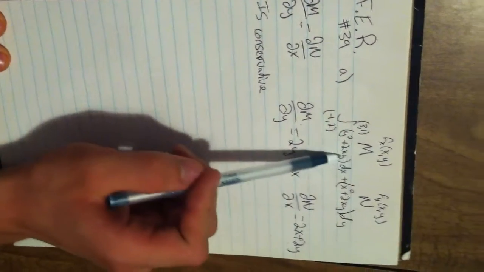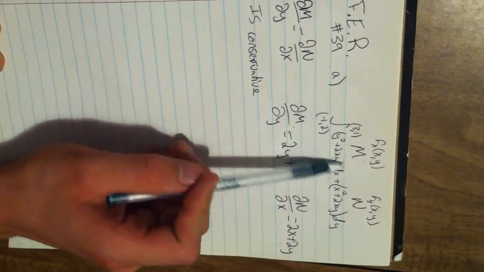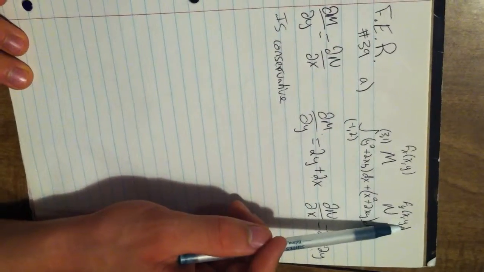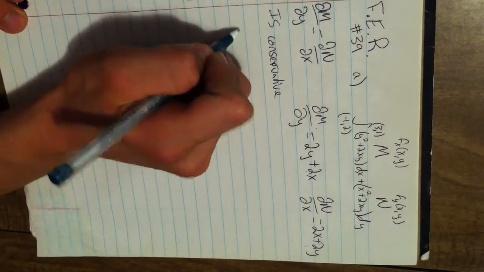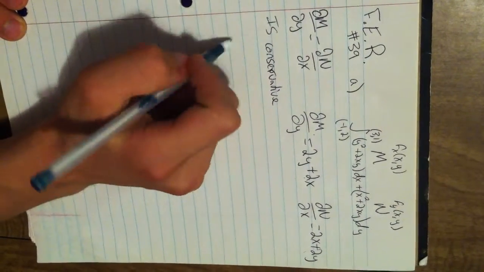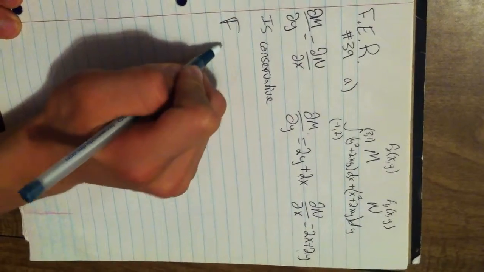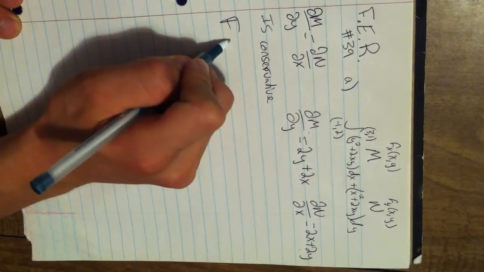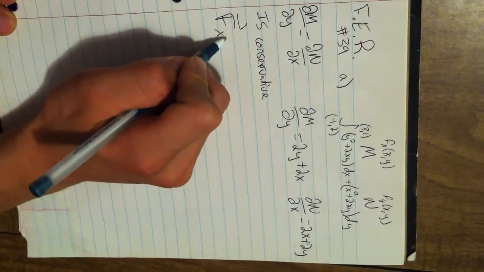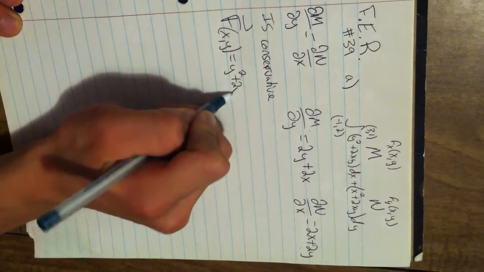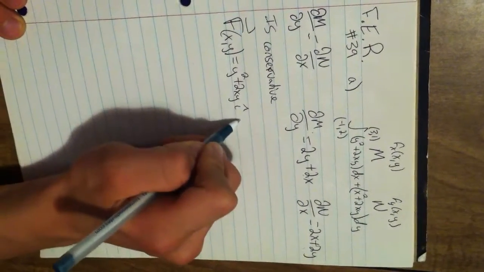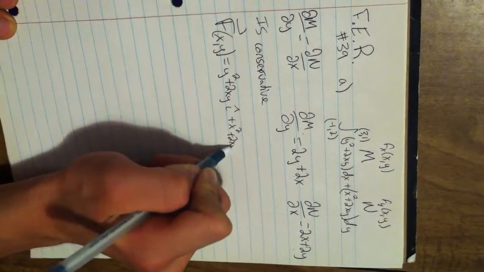Now we need to find the value, the second part of the problem. As I showed here, the first part is little f sub x of (x,y), and the second part is little f sub y of (x,y). Now we want to solve for little f. Let's write this again here. We know that big F of (x,y) equals (y squared plus 2xy) i plus (x squared plus 2xy) j.